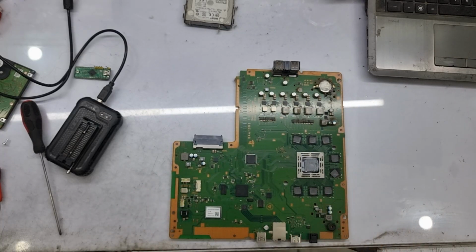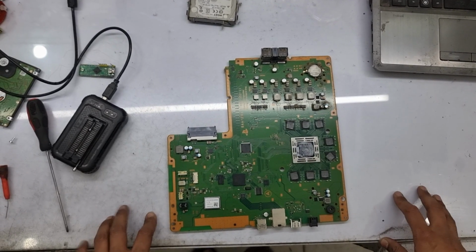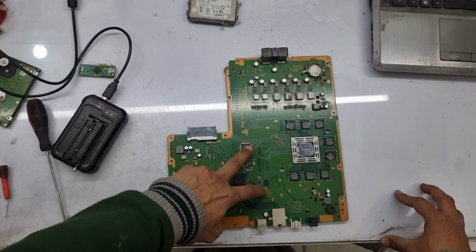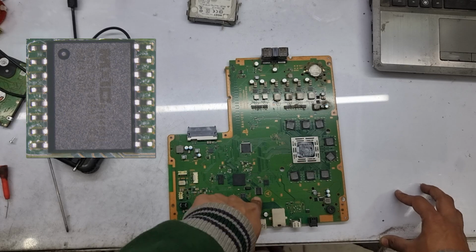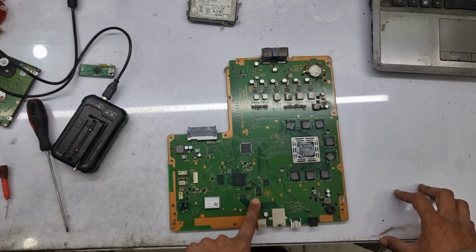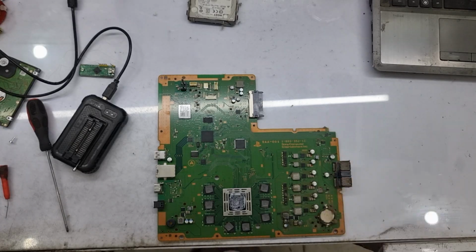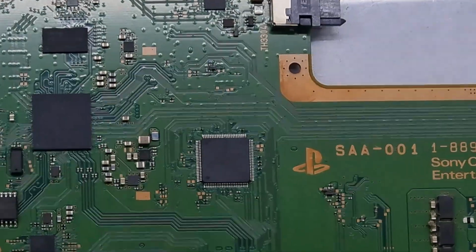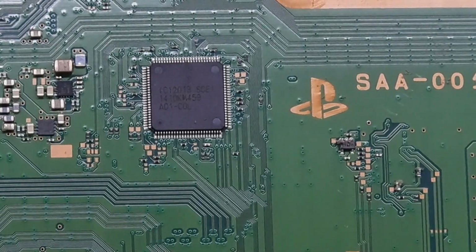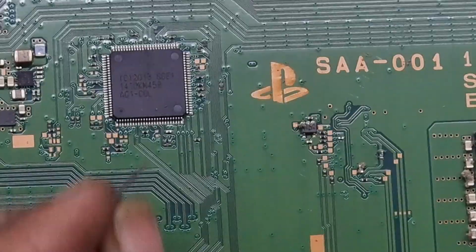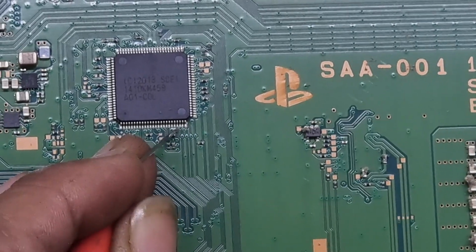So this is the PS4 motherboard, and now we will work on these two chips. This is a Syscon and this is a NOR chip. First we have to lift pin number 4 on this Syscon, and I will show you pin number 4. Look, you can see 1, 2, 3 and 4.